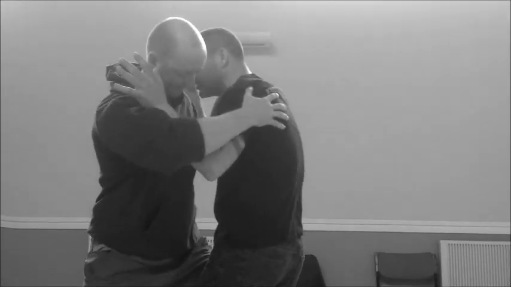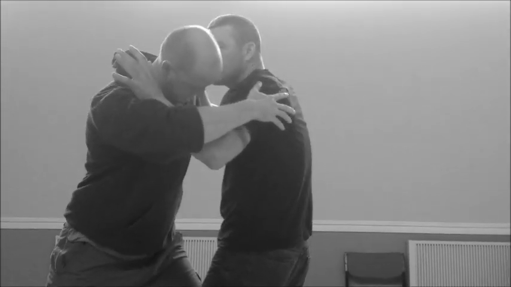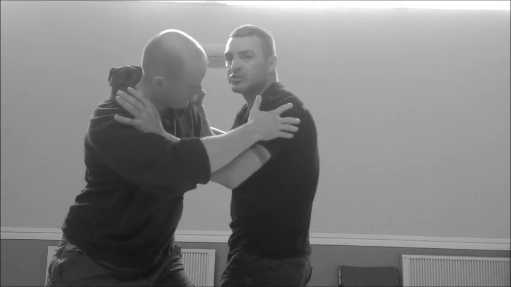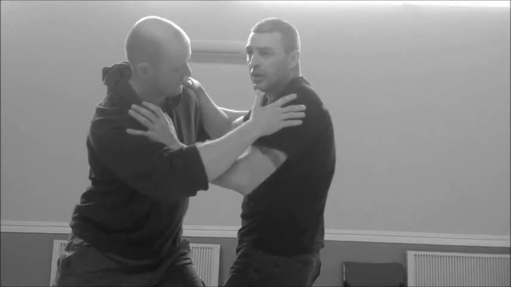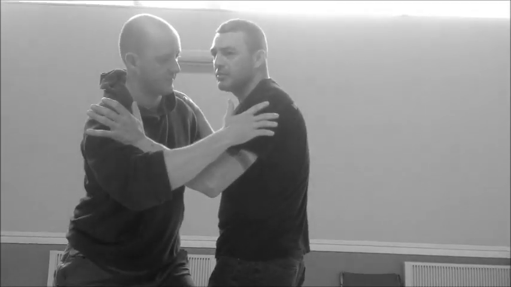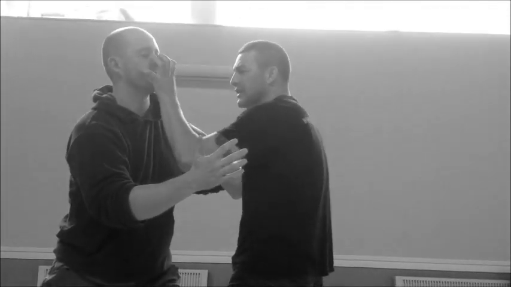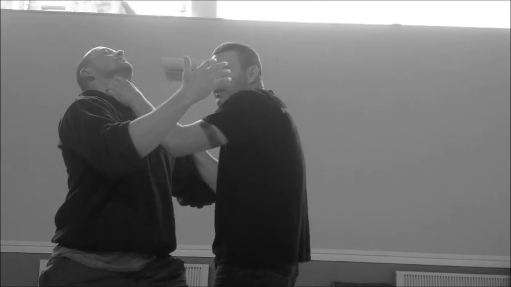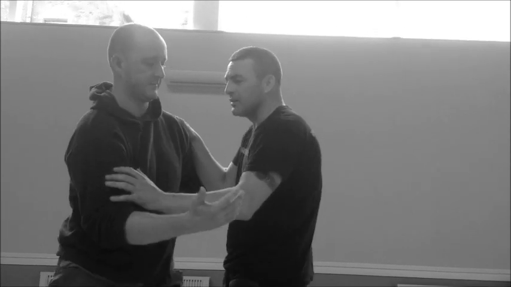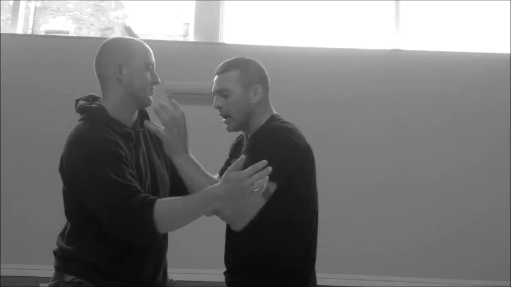So immediately, as soon as physical contact is established: tactile sensitivity, closest weapon, closest target, opportunity striking, economy of motion, and attack vulnerable parts of the body. There's two vulnerable parts to the body, throat and eyes. If he can't see, he can't fight. If he can't breathe, he can't fight. Now, I'm not saying that you will get the two vulnerable parts of the body immediately. I may have to go to other parts of the body in order to get it.